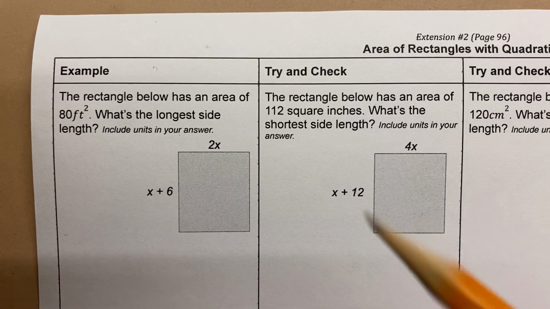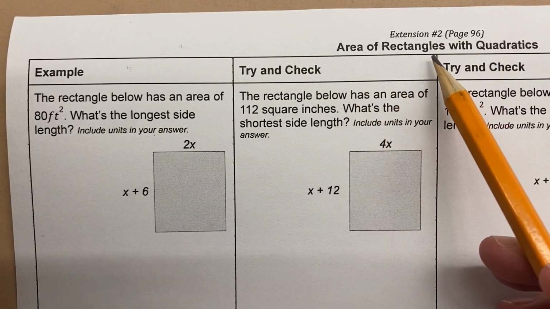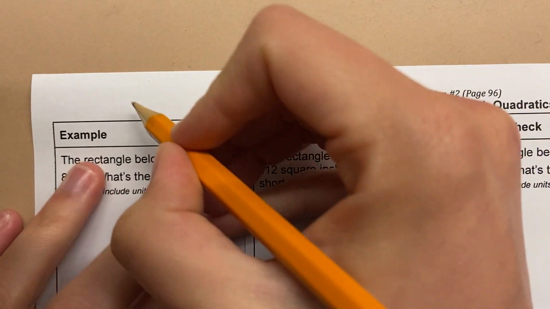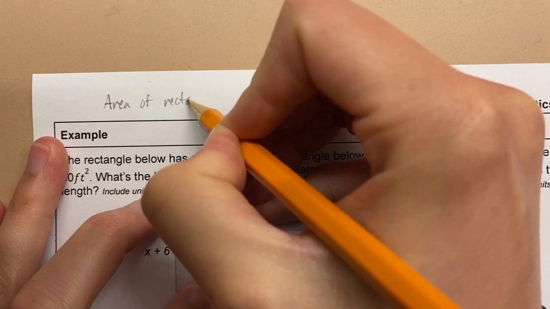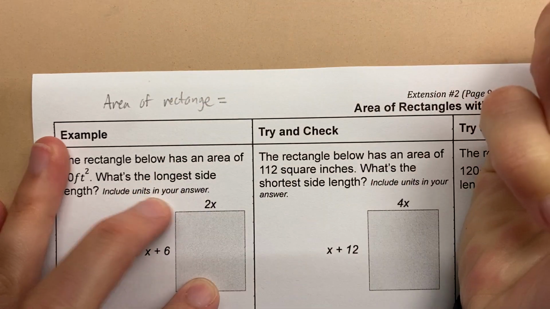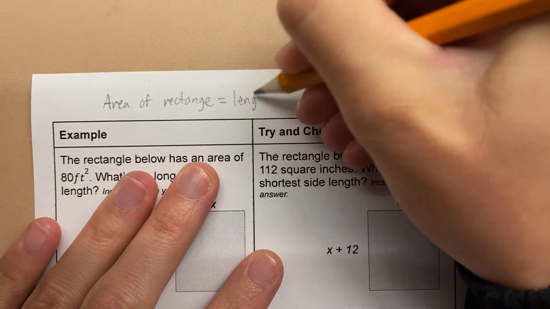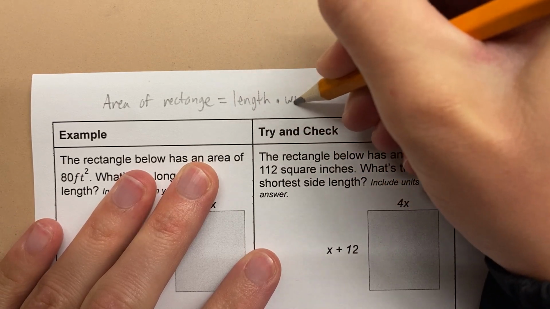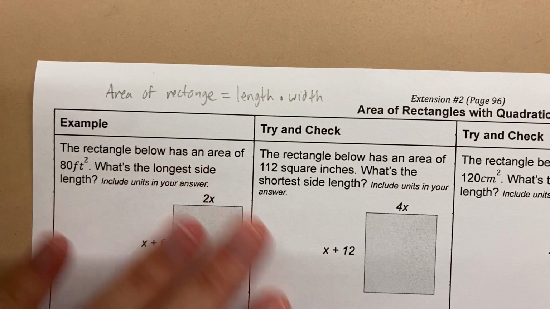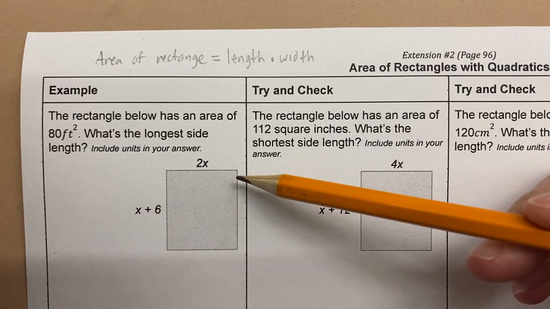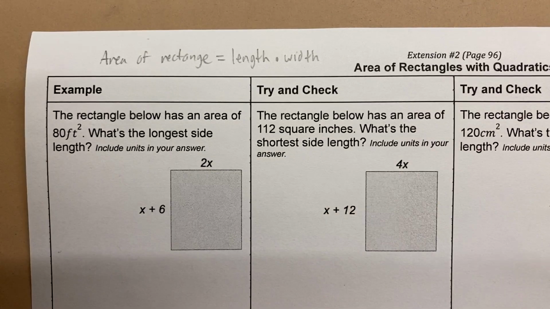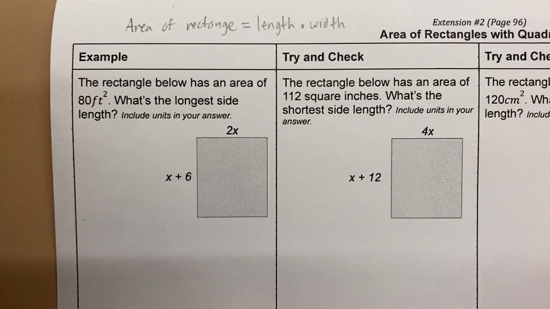So this whole topic is we are working with area of rectangles. Now, what you hopefully already know about area of rectangles is that it equals length times width. And it doesn't really matter which side is the length and which side is the width, but if we want the area of a rectangle, we multiply this side times this side, or this side times this side. Doesn't matter.